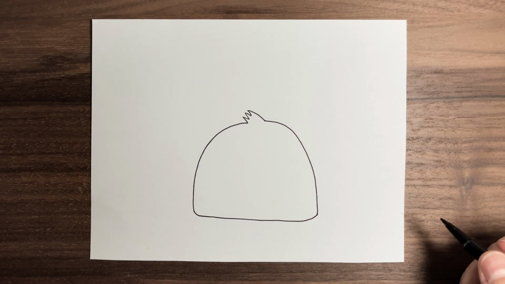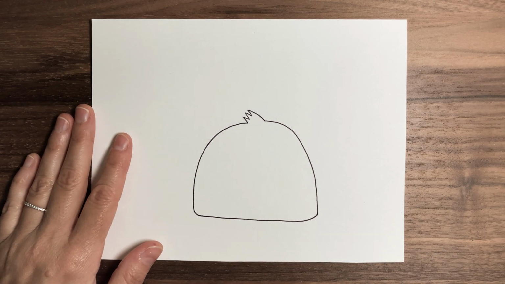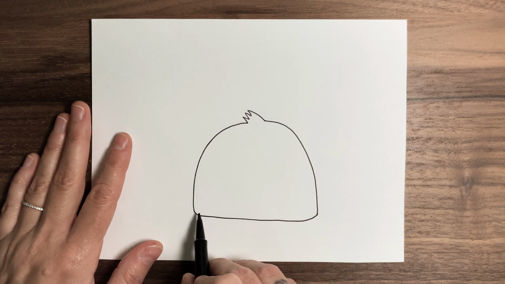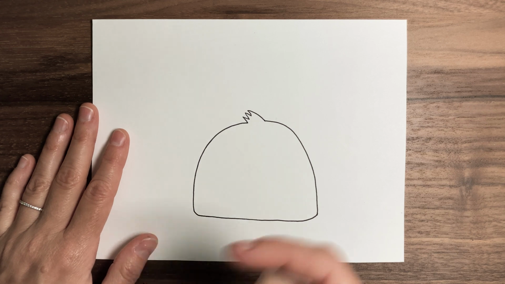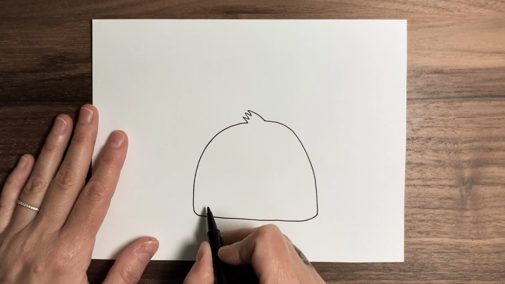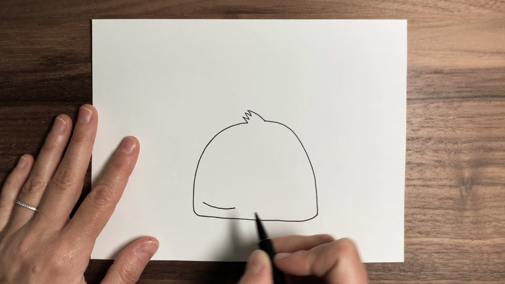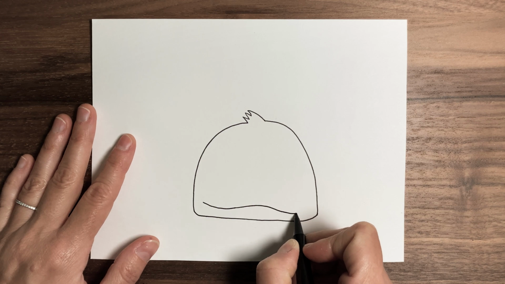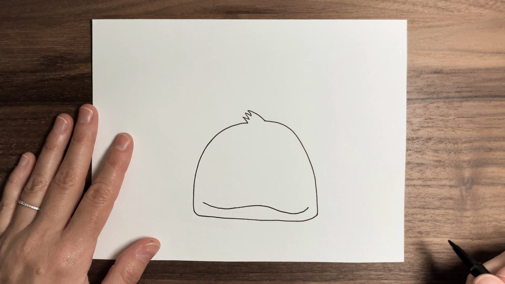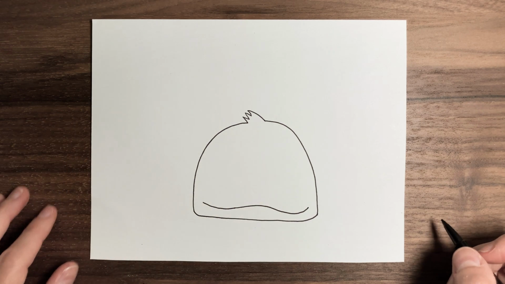Now before we do the nose or the eyes, I like to start with his mouth because his mouth is very close to the bottom of his face. So I want to make sure I get the mouth right before I start to place anything else on his face, okay? And his mouth is basically just a little bit of a wavy line. So it starts up, goes down, up a little bit, down a little bit, up a little bit, okay? So the wavy line goes down, up, down, up.